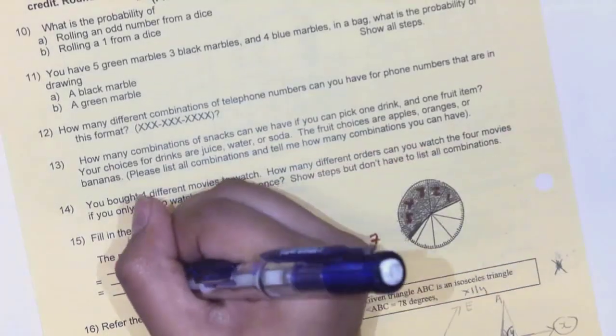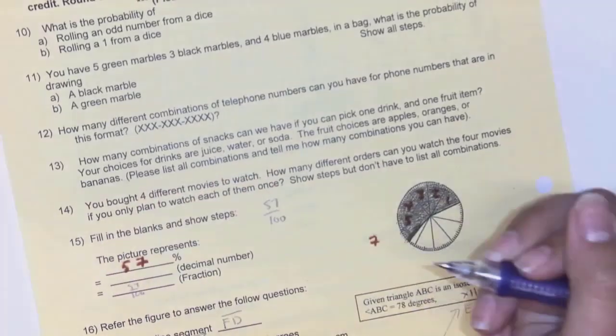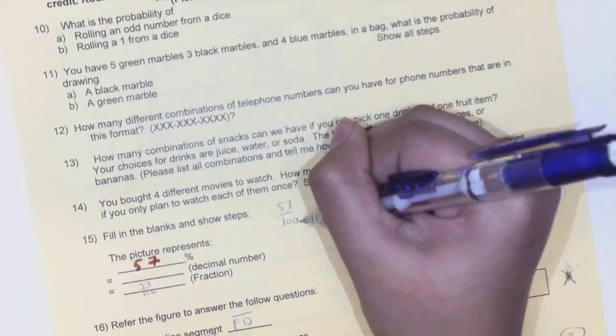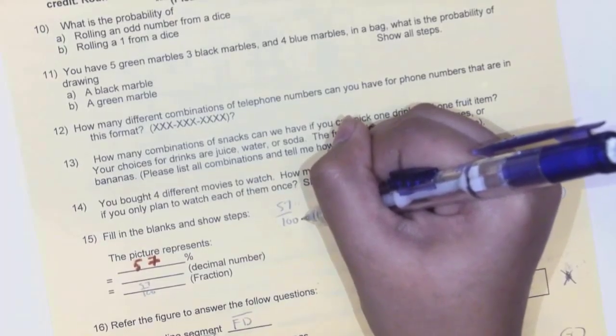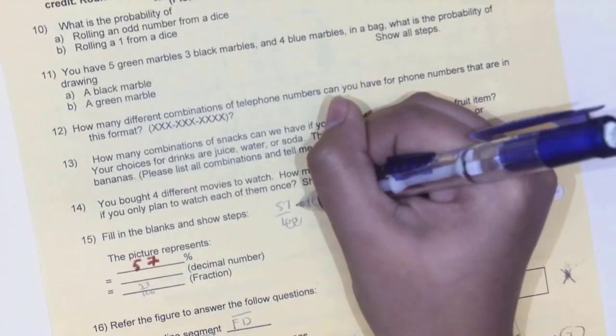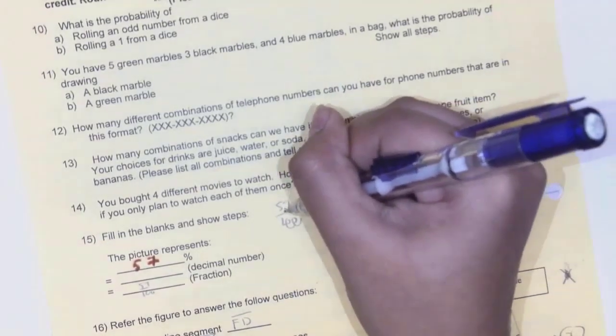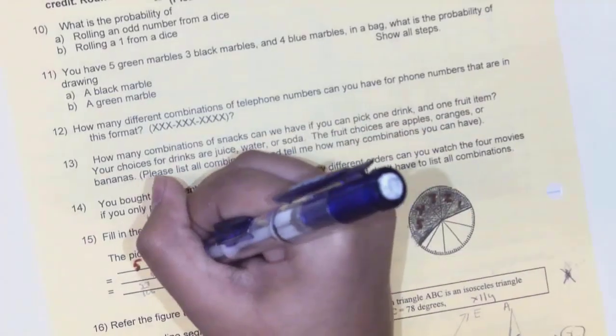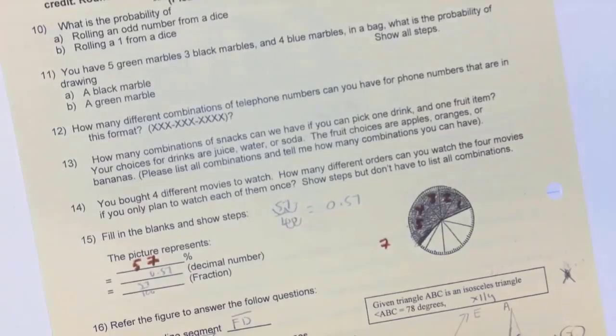So you can just put 57 over 100, and then to get it to a decimal, all you have to do is we'll do the 100 first. So you move it for it to stay to 1 here, and then you do the same thing. So you move it twice. So you're going to do the same thing. So it's going to be 0.57. All right. Thank you.